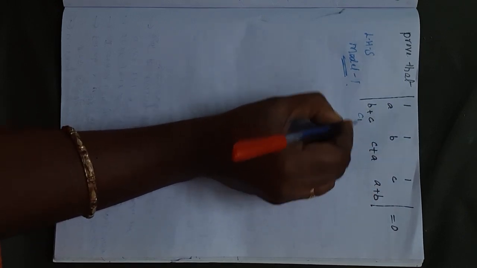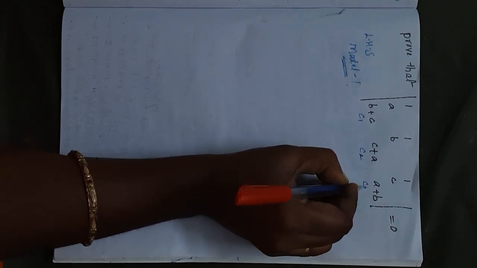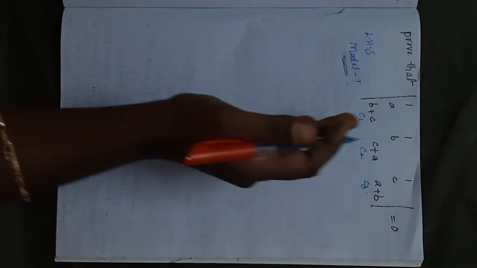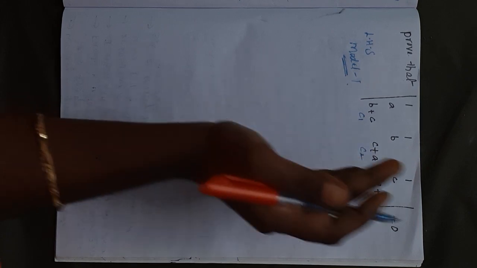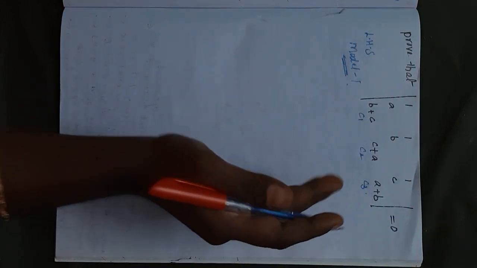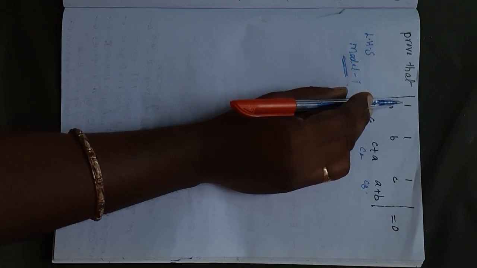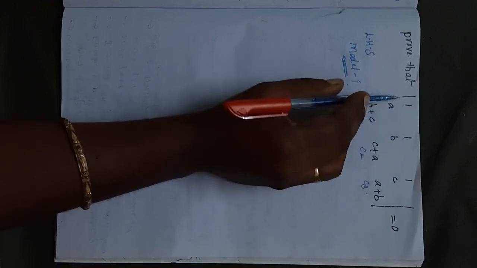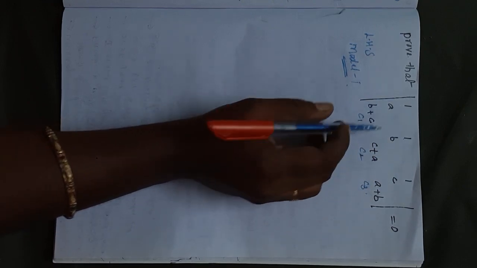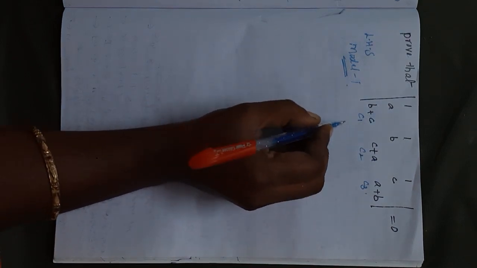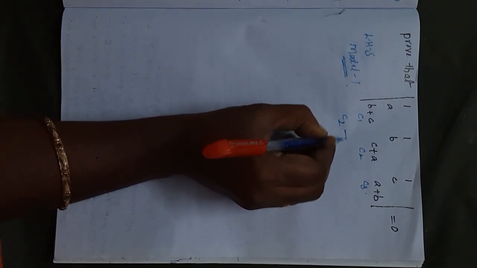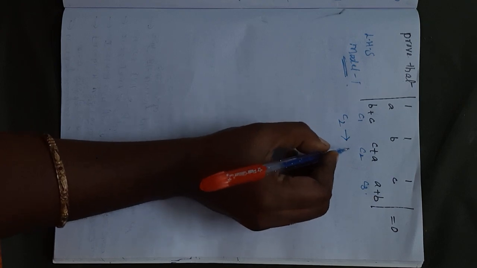So this is column 1, column 2, column 3. సో కాలం 1లో 1 ఉంది, కాలం 2లో 1 ఉంది, కాలం 3లో 1 ఉంది. సో ఈ 1 0 చేయాలంటే ఈ 1ని యూస్ చేయండి. ఓన్లీ C1లో ఉన్న 1ని మాత్రమే యూస్ చేయాలి. దట్ ఈస్ ద ప్రొసీజర్. సో హియర్ C2 చేంజ్ చేస్తున్నాము.